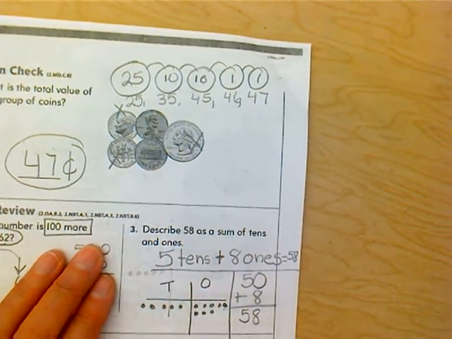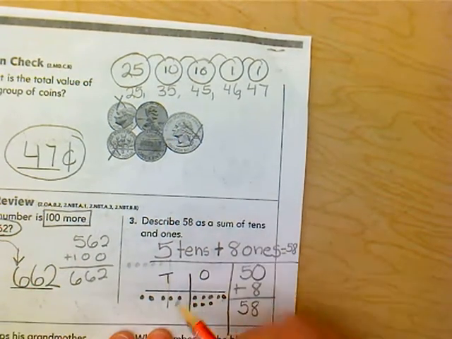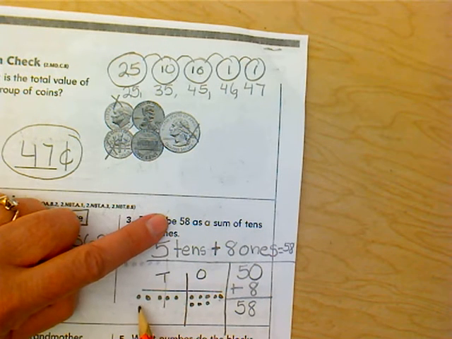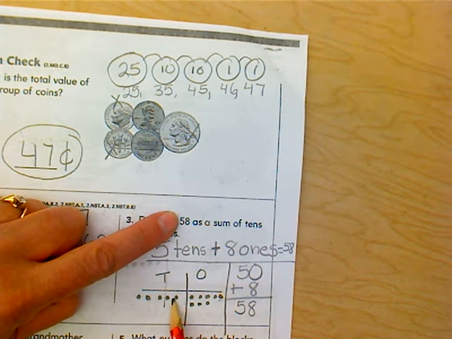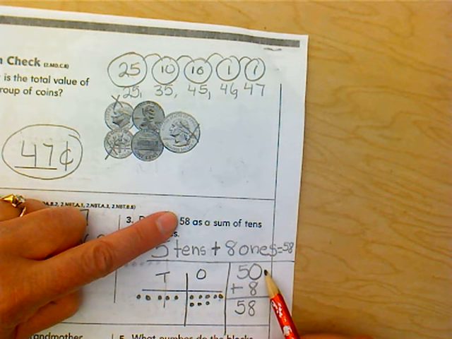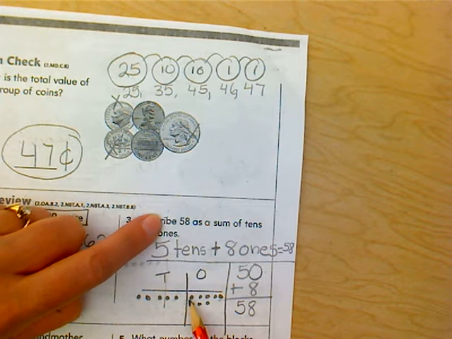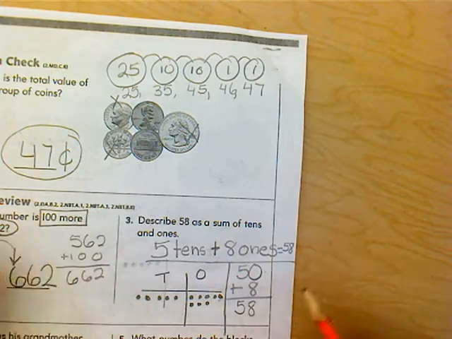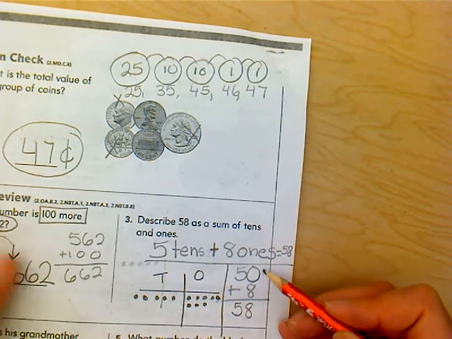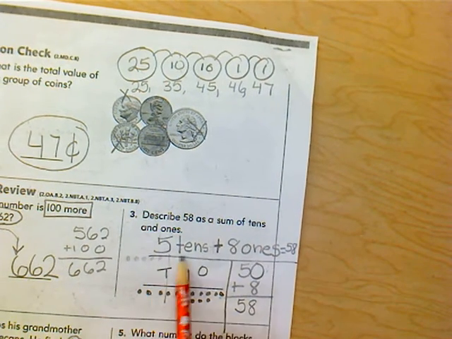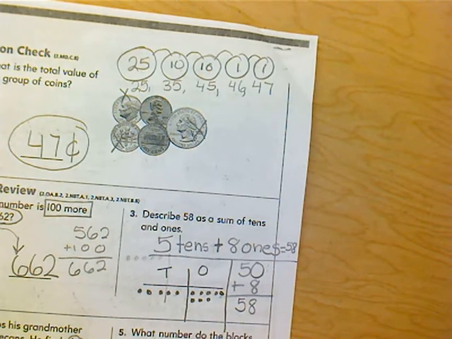Well, I actually did this 3 different ways. So the first way was the way we've been doing it in our Eureka math. I said, well, I've got 1, 2, 3, 4, 5 tens, 10, 20, 30, 40, 50. So I said 50 over here, plus 8 ones, 1, 2, 3, 4, 5, 6, 7, 8. So I could show it this way, or I could show it as an addition problem. 50 plus 8 is 58. Or I could have also said 5 tens plus 8 ones is 58. Yeah, there you go. You could do it that way.